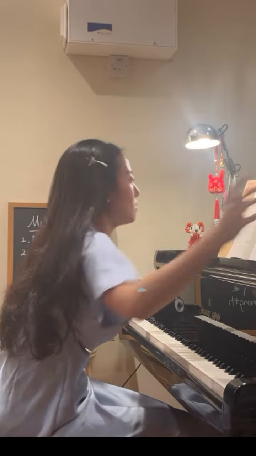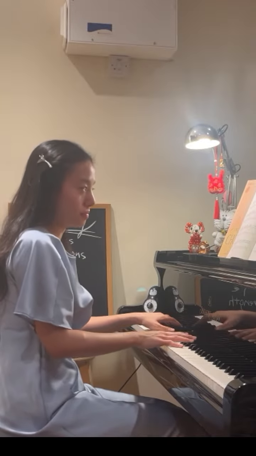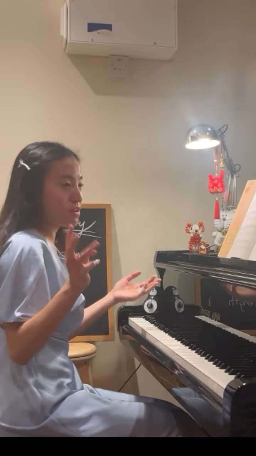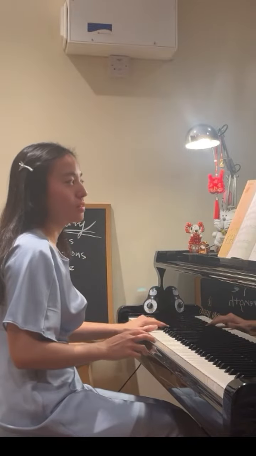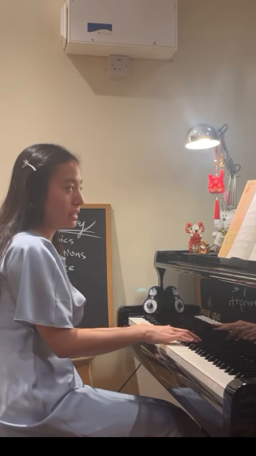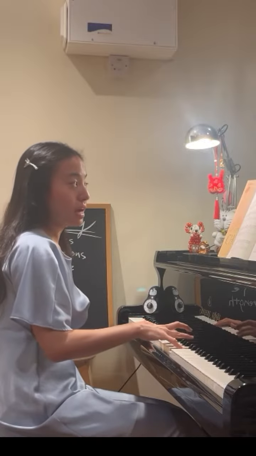Okay, so for example, for this one, Liederkreis number 3. We have 3 voices as well. We have our left hand, we have the middle melody, and then we have the top voice.